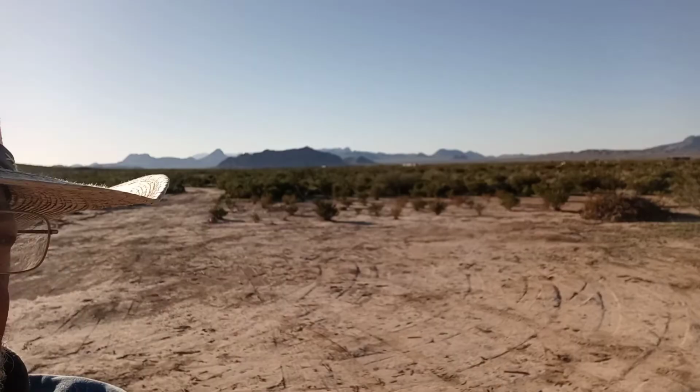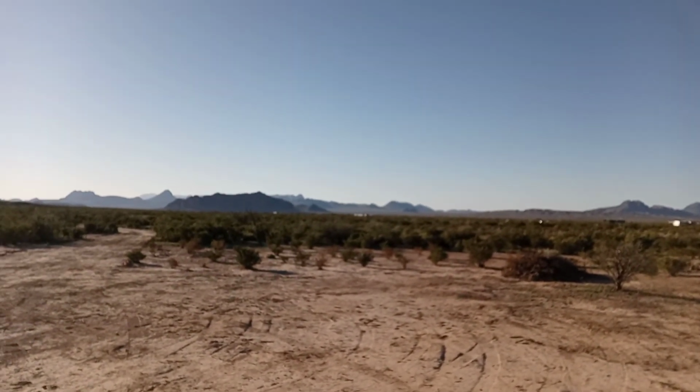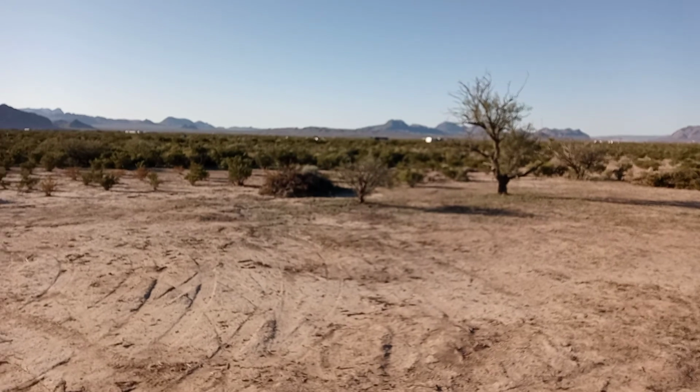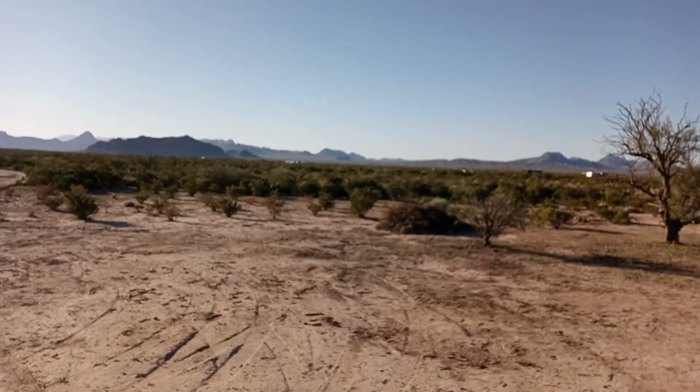I just want to show you what I've done yesterday, the last couple of days. These videos are pre-recorded, so just to show you what I've been doing. Here's the area that I've been clearing for the adobe house. I cleared all that.